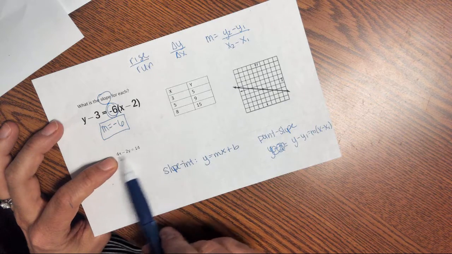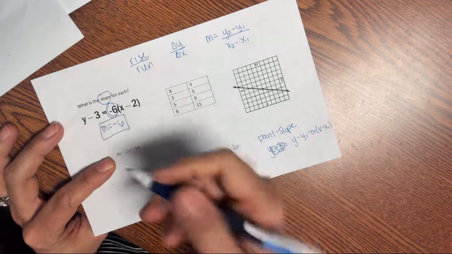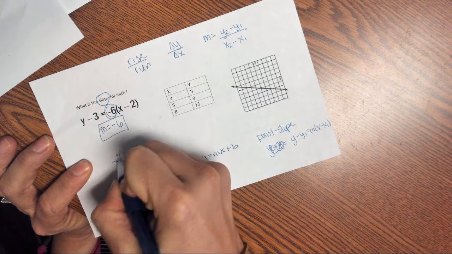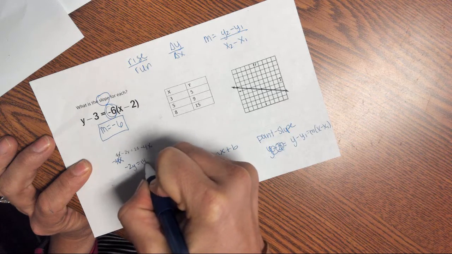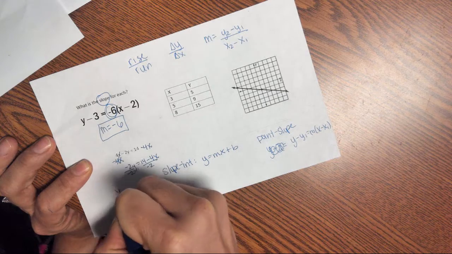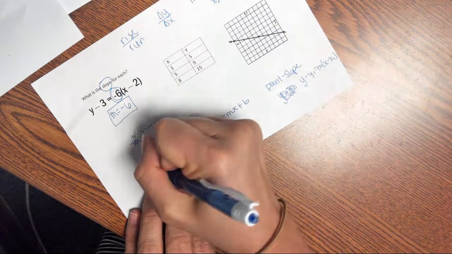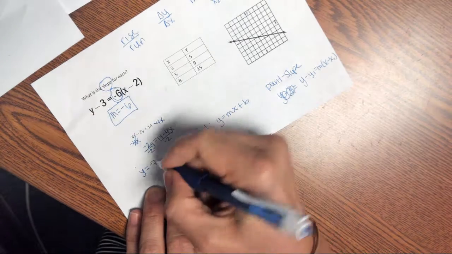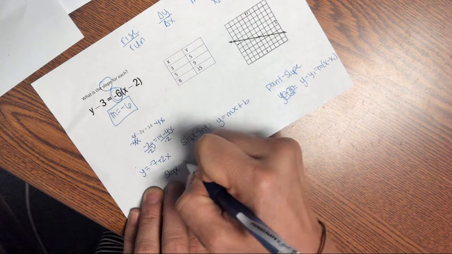On the second equation, though, this is in standard form, so we can't just tell what the slope is by looking at the equation. We have to change it to slope-intercept form and solve for y. So subtract 4x on both sides. Divide both sides by -2. And your equation would be 14 divided by -2, -7. -4 divided by -2 is positive 2x. So your slope would be 2.